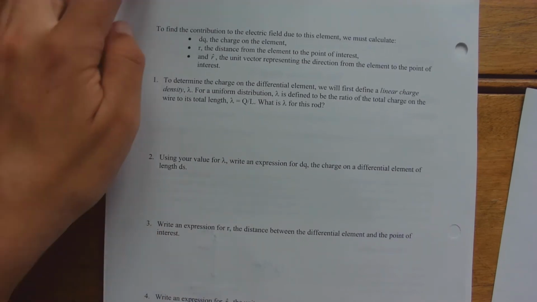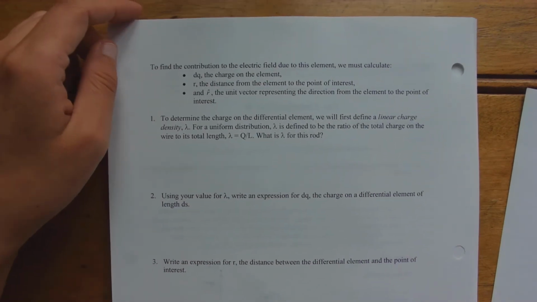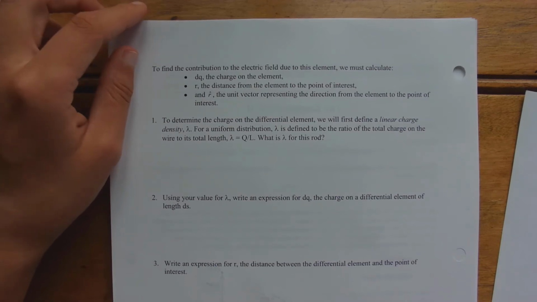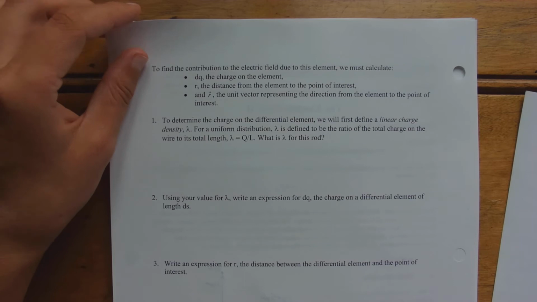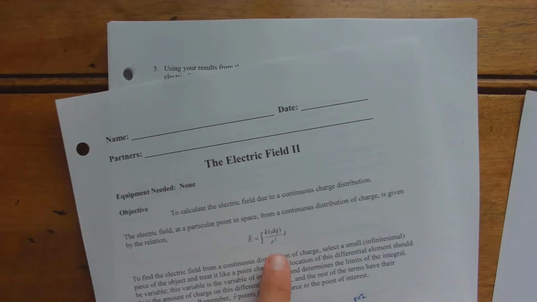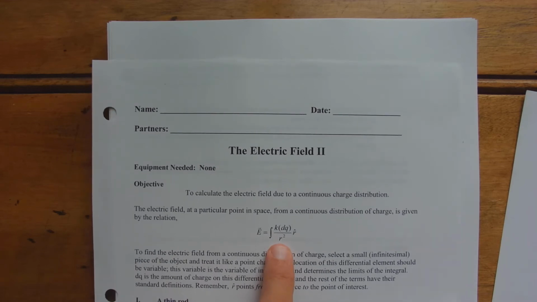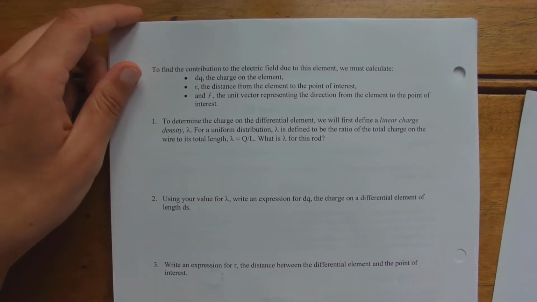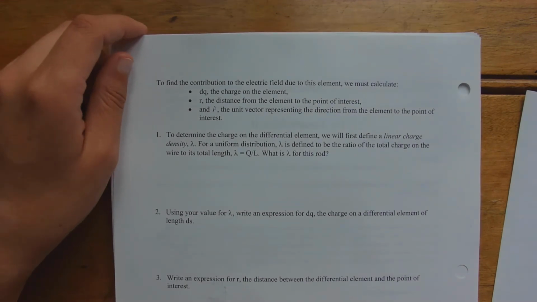To find the contribution to the electric field due to this element, we must calculate dq, the charge on the element, r, the distance from the element to the point of interest, and r hat, the unit vector representing the direction from the element to the point of interest. Those are all things that are in your equation here. So basically, if you want to use this equation, you have to figure out what each piece of that equation is.